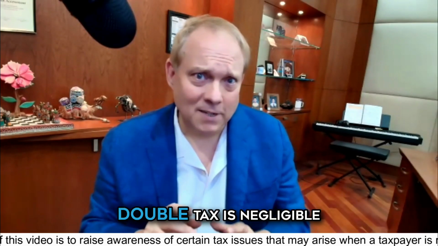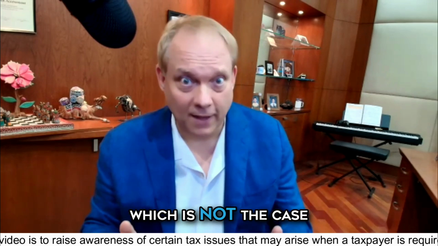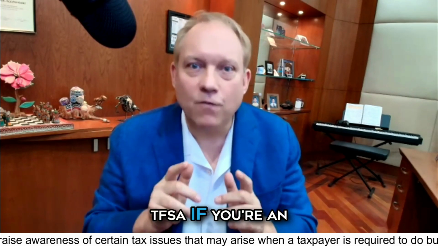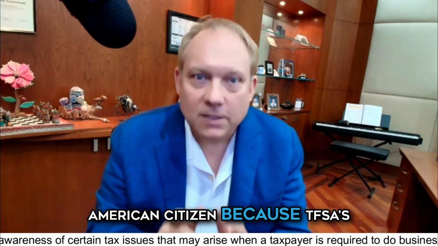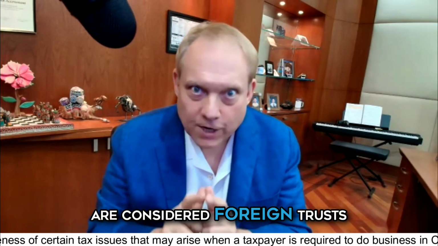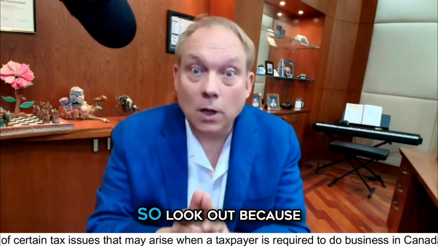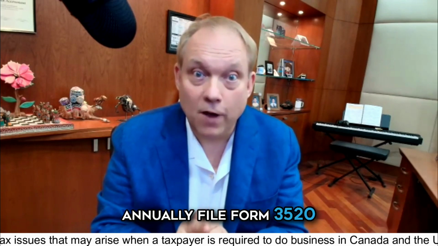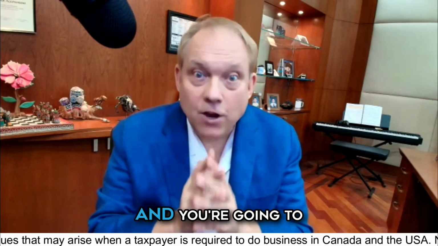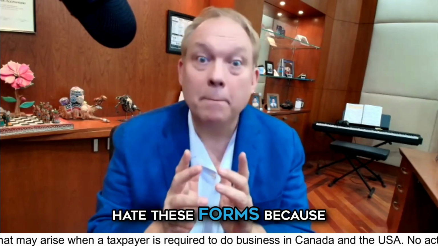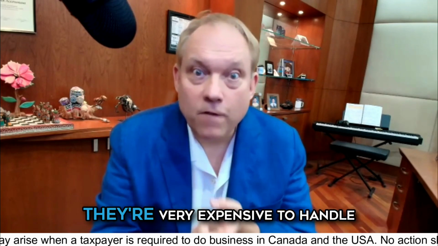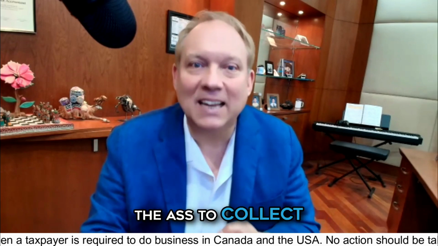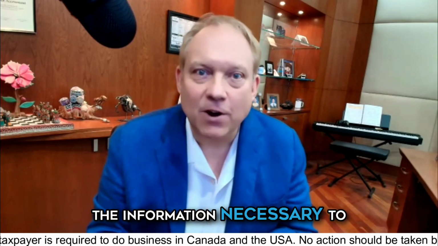But even if your double tax is negligible, which is not the case, you still do not want to own a TFSA if you're an American citizen, because TFSAs are considered foreign trusts in the United States. So look out, because you'll be required to annually file Form 3520 and 3520A. And you're going to hate these forms because number one, they're very expensive to handle. And number two, it's a pain to collect the information necessary to prepare them.